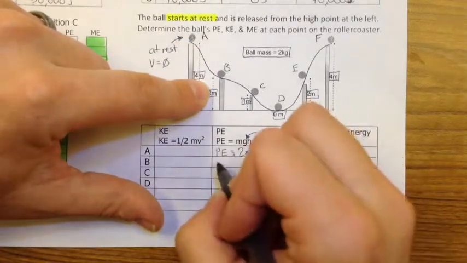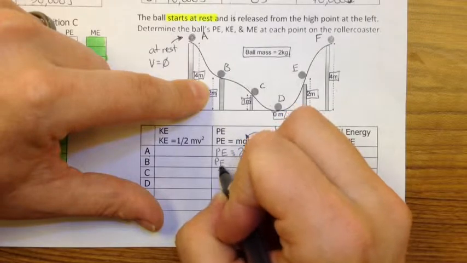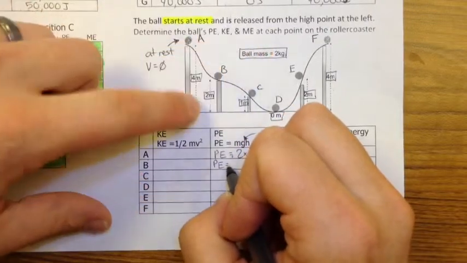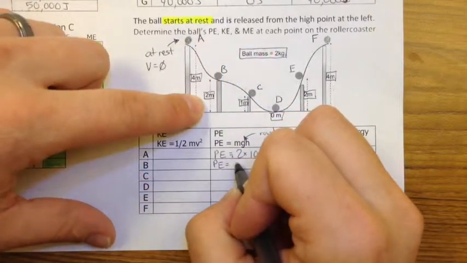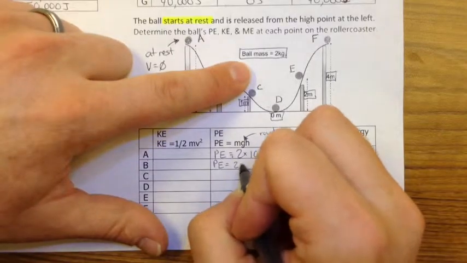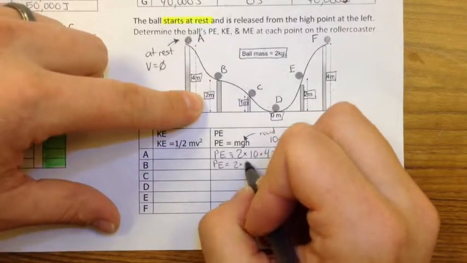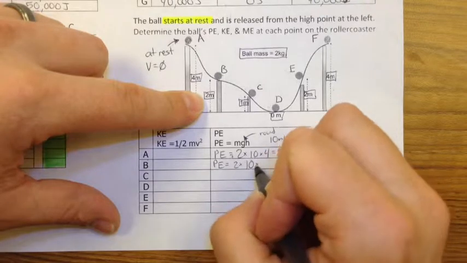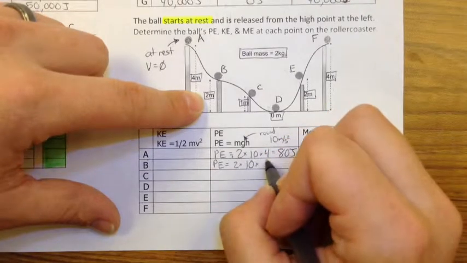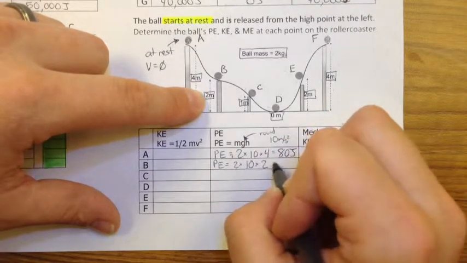Position B. I can again calculate the potential energy because I know the mass, I know the height, and I know gravity. The mass is still 2 kilograms. Gravity is still 10 meters per second squared, and the height now is only 2 meters.